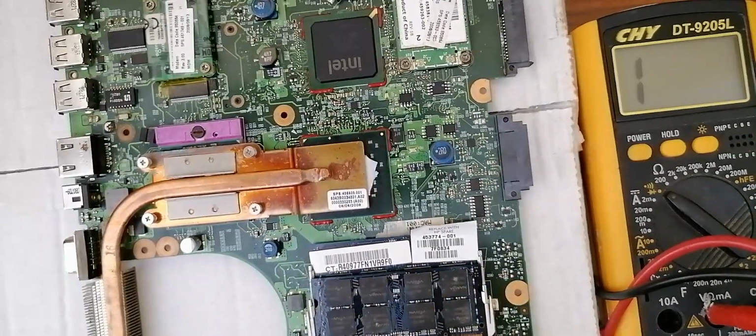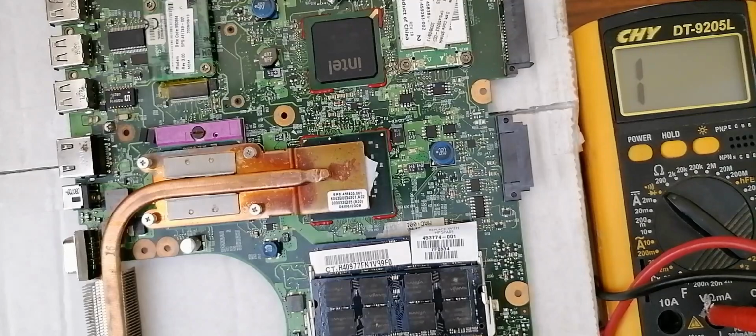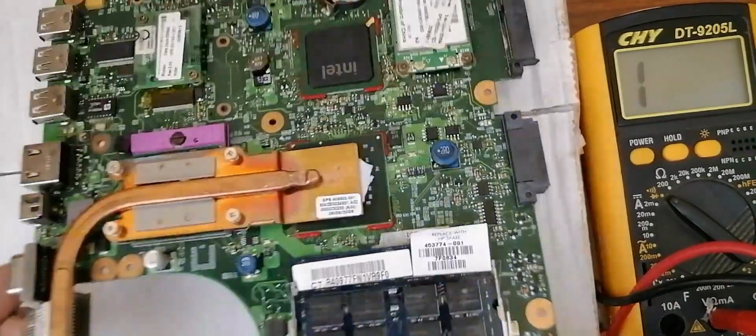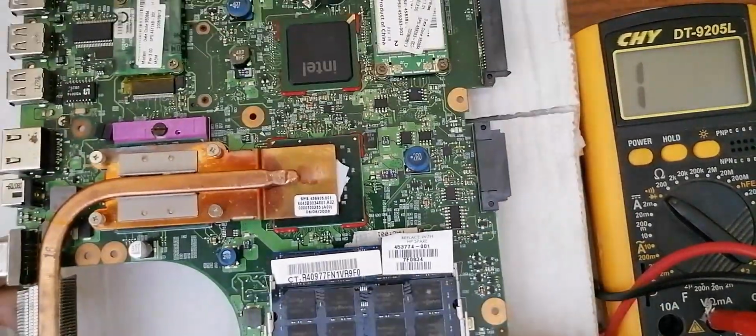About 60% of motherboards I get from customers, I find the issue and the problem using just my eyes, just the visual inspection. Because using the visual inspection you can spot and identify the failed component without making any measurement. That's why you should always use a visual inspection.